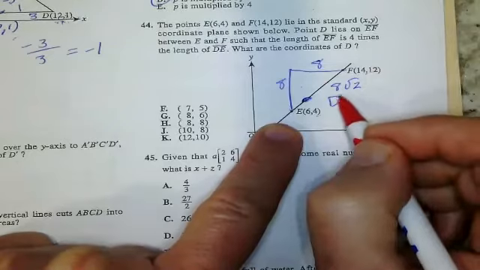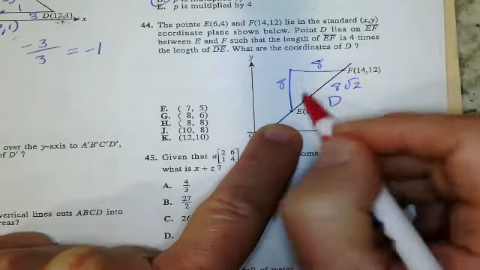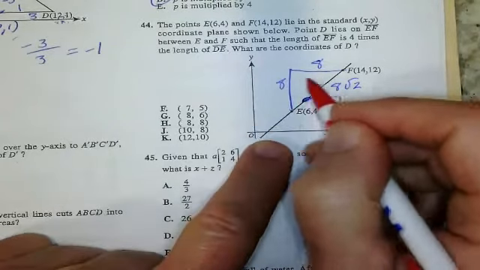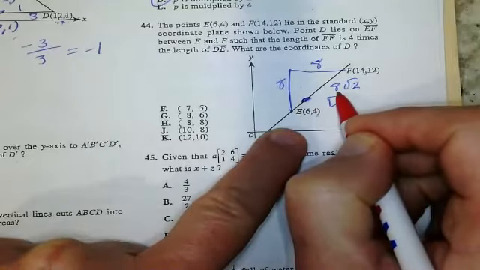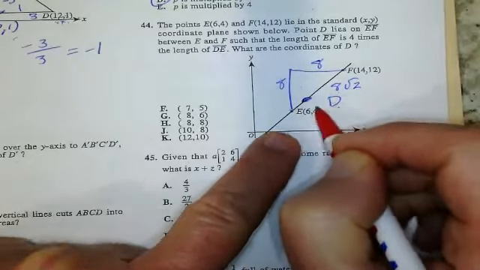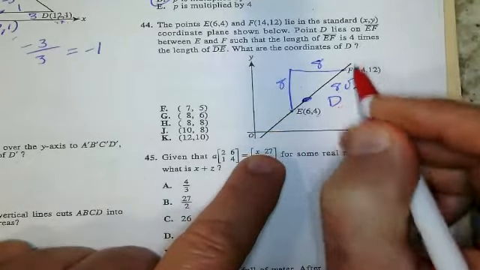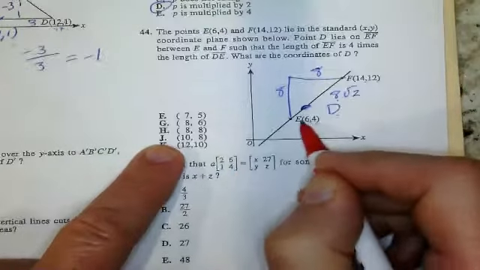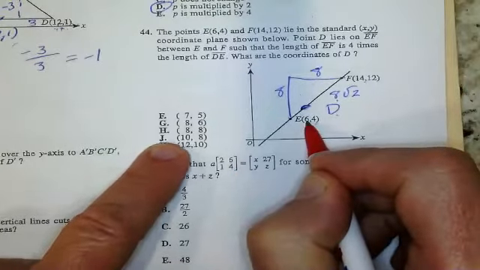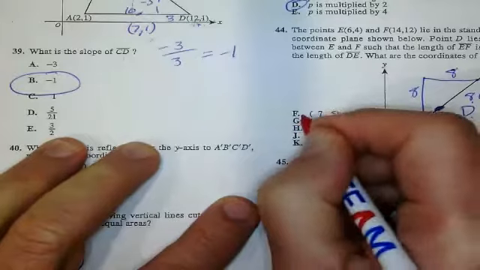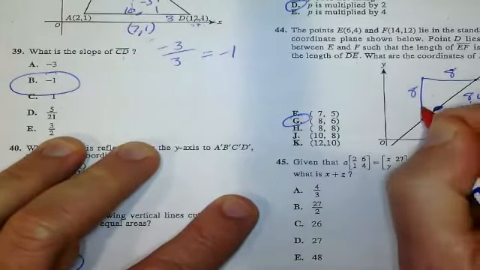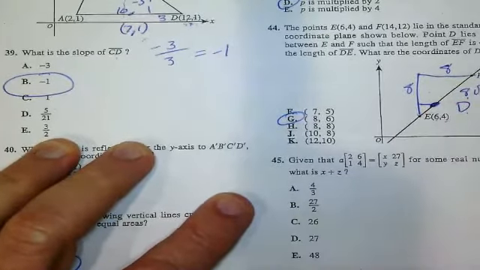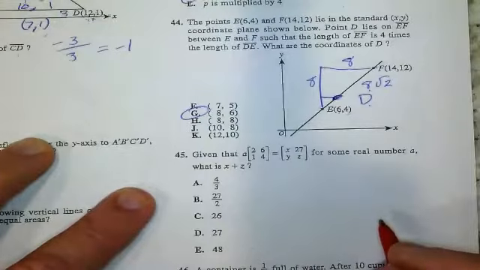So then we're increasing each time. So we're going up 2 over 2, up 2 over 2. So the coordinates of D then, since it's 1/4 of that number, that's 2. So I want to go up 2 and over 2 from 6, 4, and I get 8, 6. That's up 2 and over 2. That answer is 8, 6.